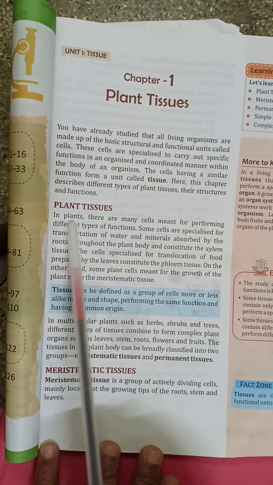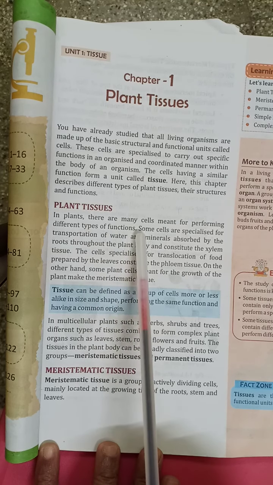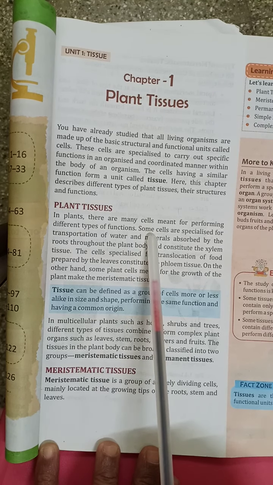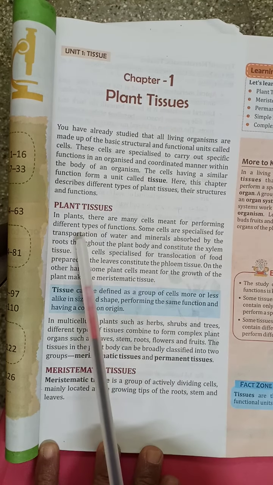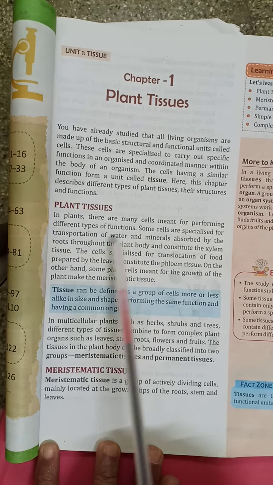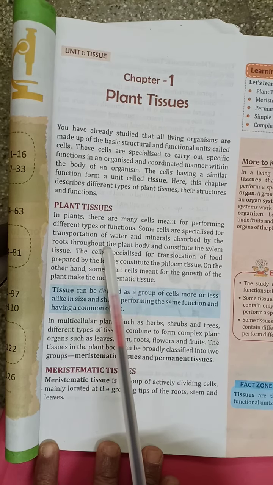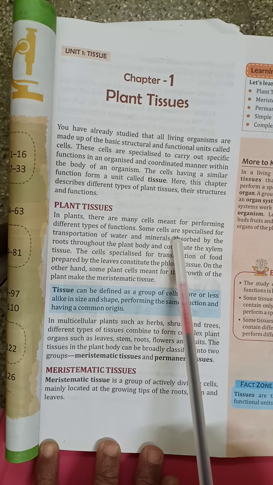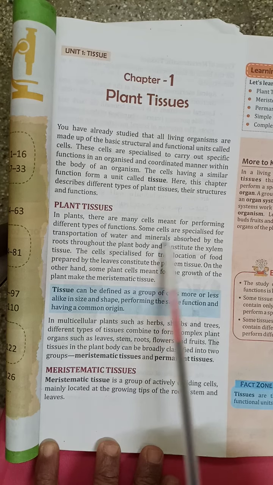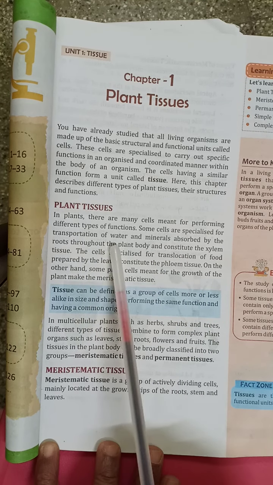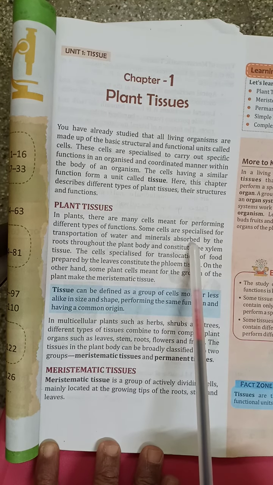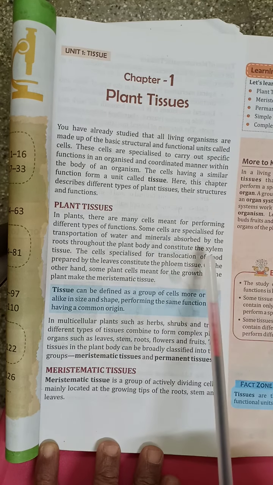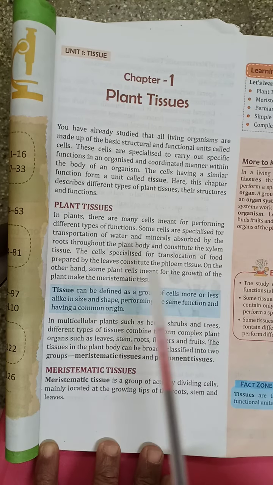Now we are talking about plant tissues, right? A plant is a multicellular body, and it is meant for performing different types of functions. We don't have only one type of tissue. Some cells are specialized for transportation of water and mineral salts absorbed by the roots through the plant body, from the xylem to all parts of the plant.